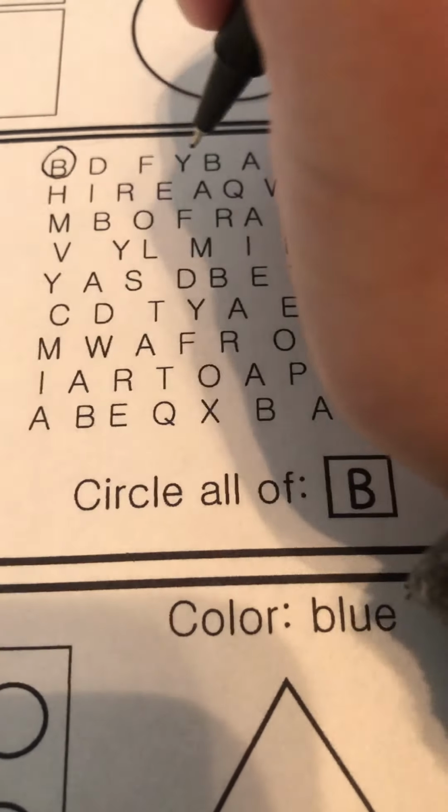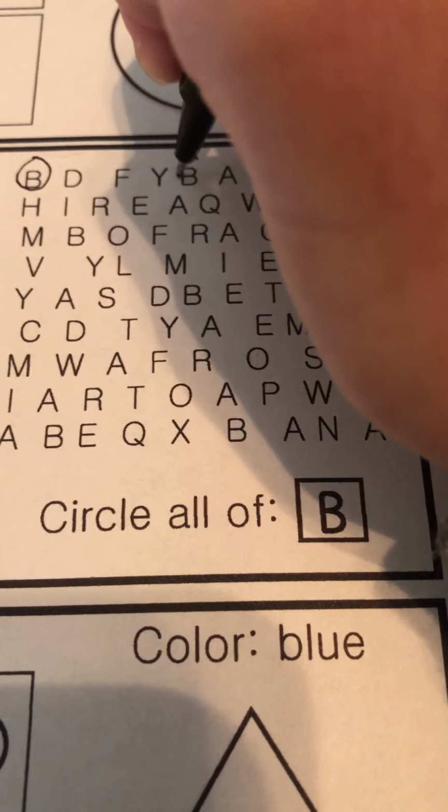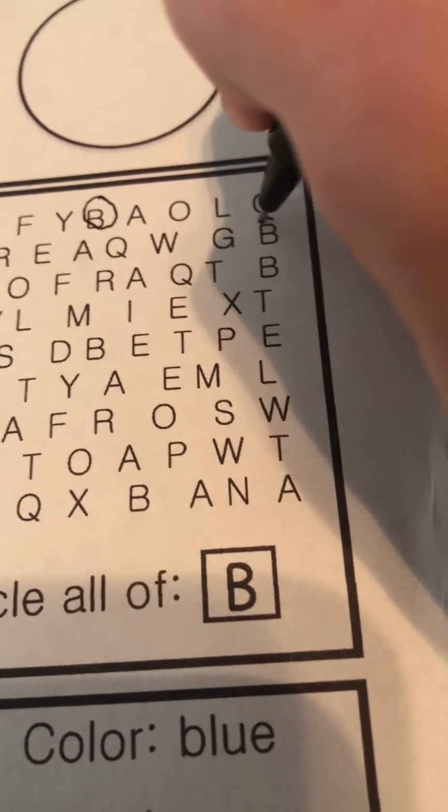Now circle all of, what letter is this? B. All right, I'll only find a couple for you, okay? There's a lot here. So I see our first letter is B. Scanning. I see another B in the top row. And I see a B in the next row. Okay, I will let you find the rest of the B's, okay?